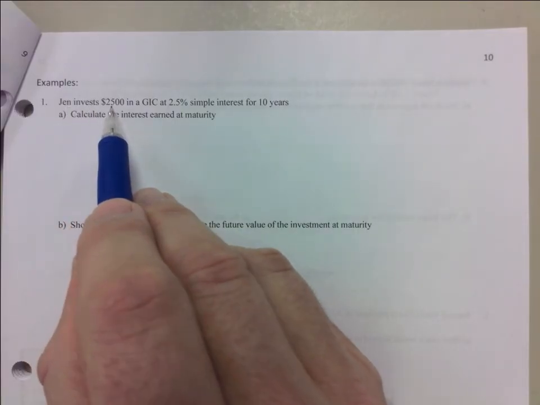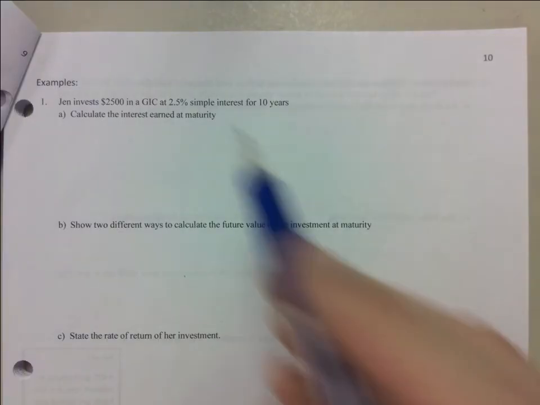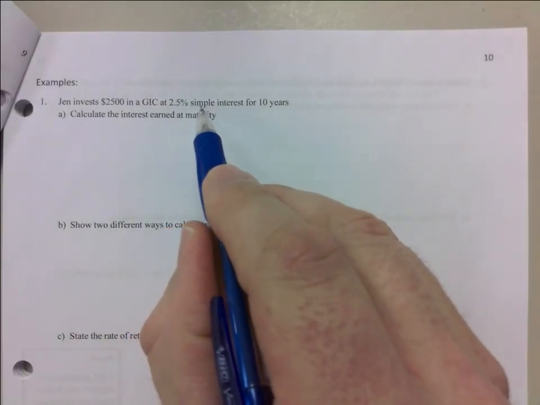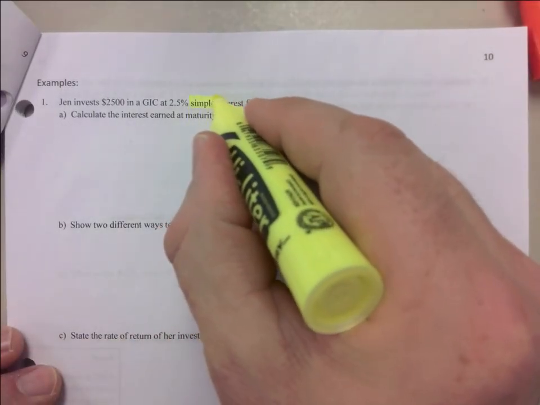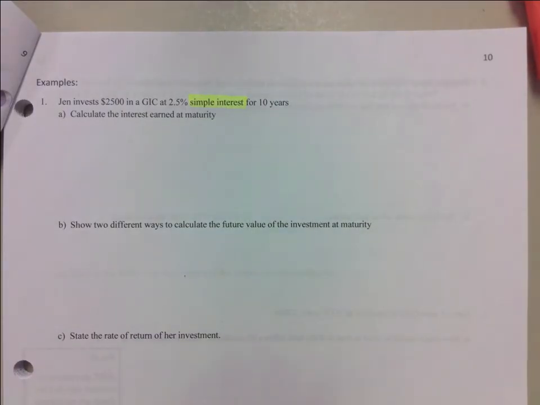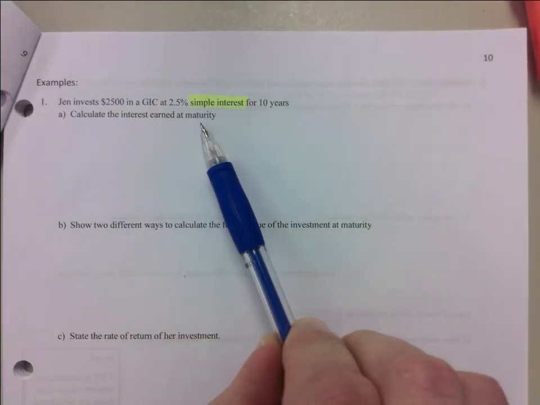Okay, Jen invests $2,500 in a GIC. You should recognize, oh yeah, GIC. 2.5% simple interest. In this case, they tell you flat out that we're in the simple interest territory. We don't know compound interest yet, so obviously you don't know about it, okay? But soon we will. For 10 years, calculate the interest earned at maturity.